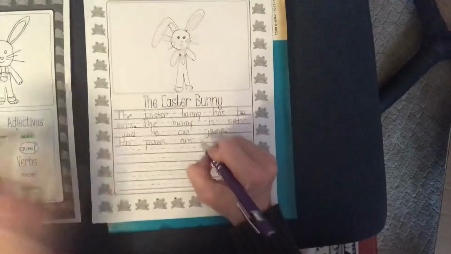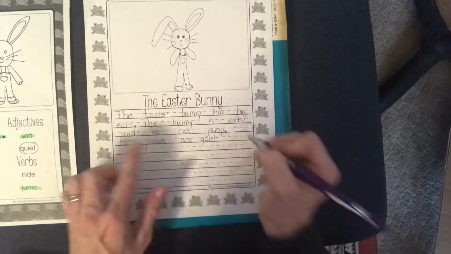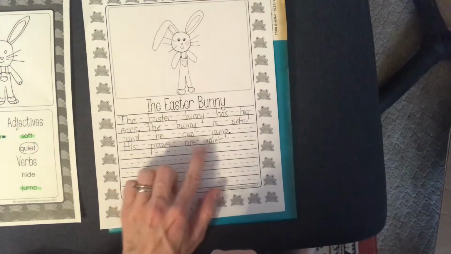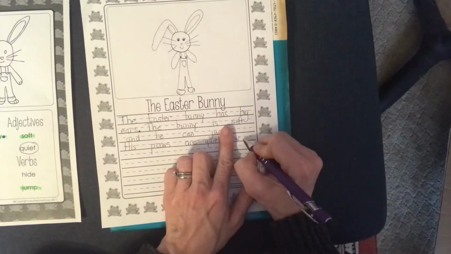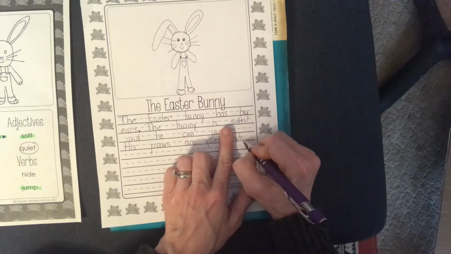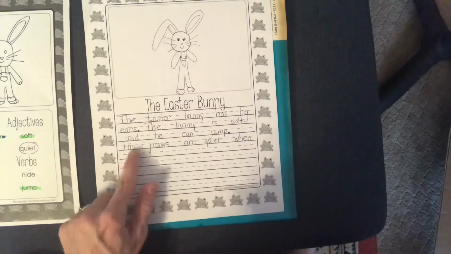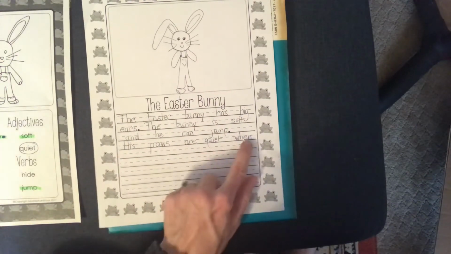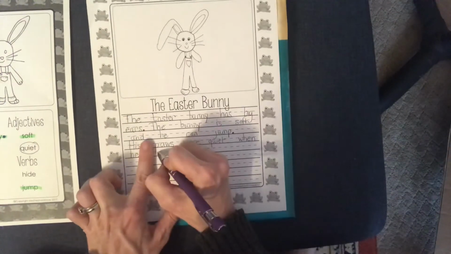Quiet. His paws are quiet when, there's a digraph in when. What is the digraph in when? W-H-E-N. His paws are quiet when he jumps.